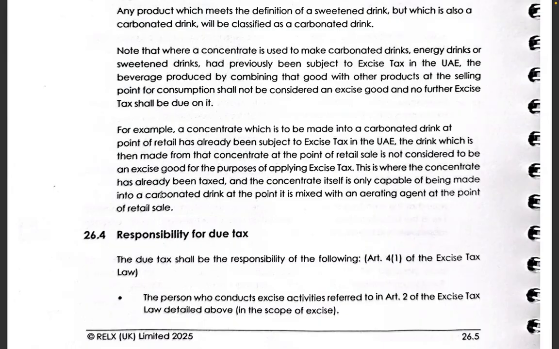So what is there? The concentrate is already there, right? They mix that concentrate with water or aerated water, and that results in that beverage, Coke or Pepsi or whatever. And at that point, it will not be subjected to excise tax again. Why? Because the original concentrate was already subjected to excise tax.